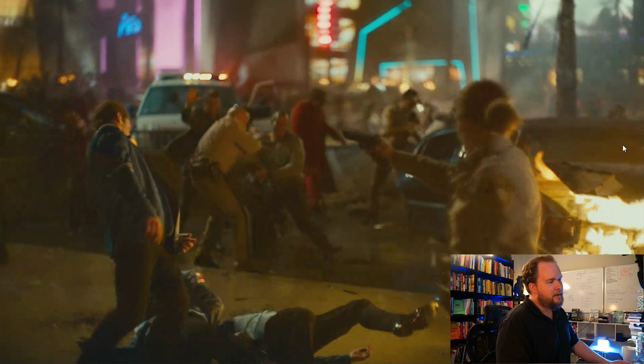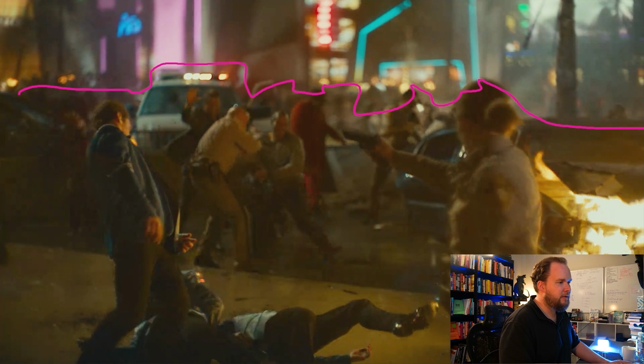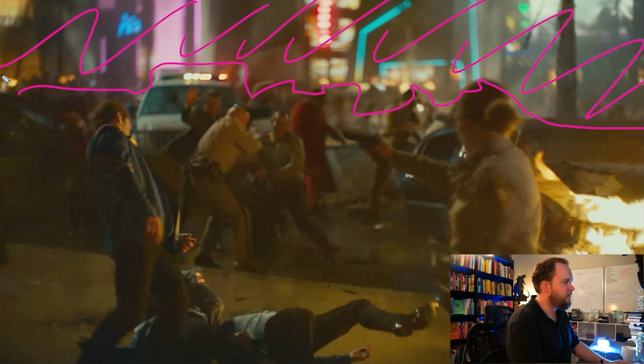And then the rest of it was actually soundstage, but with digital Vegas to do a lot of this. So the foreground here, going back to about here, is going to be all shot in camera, and then all this is more than likely green screen.